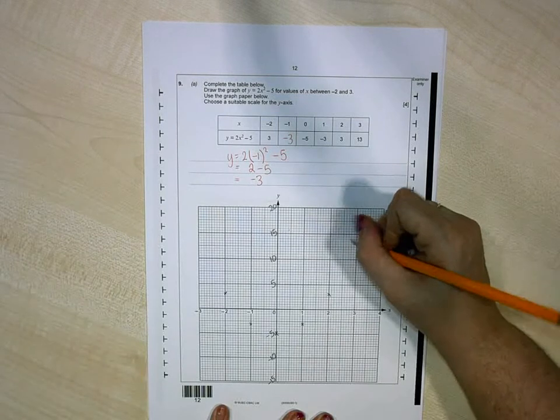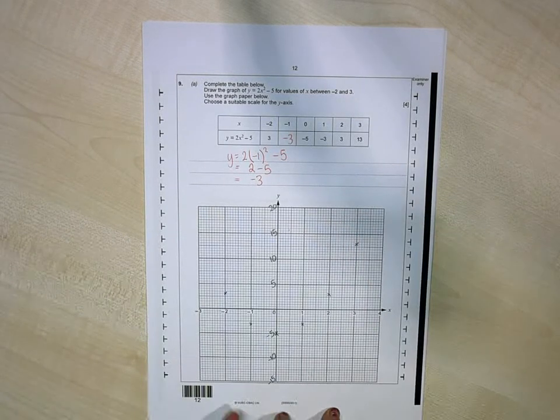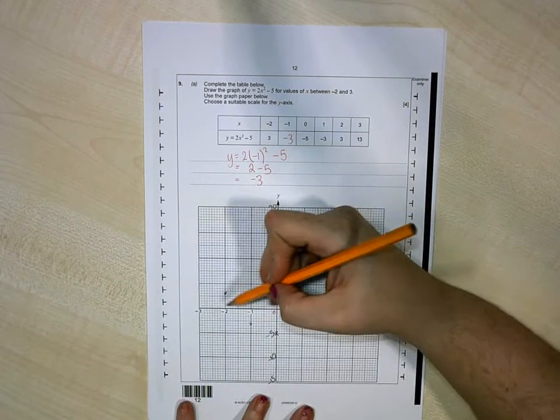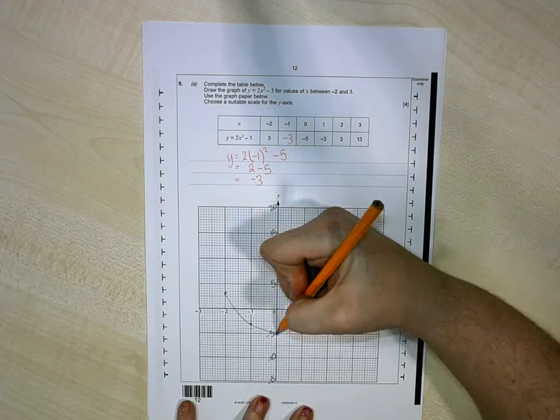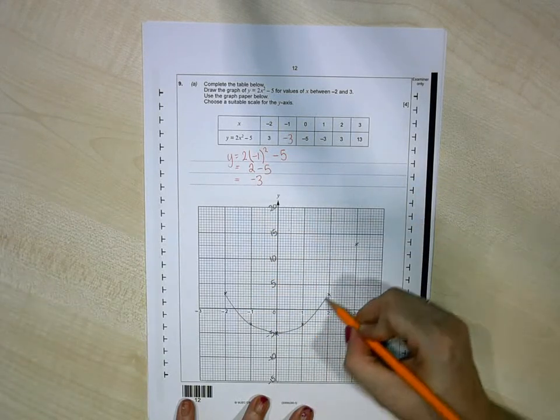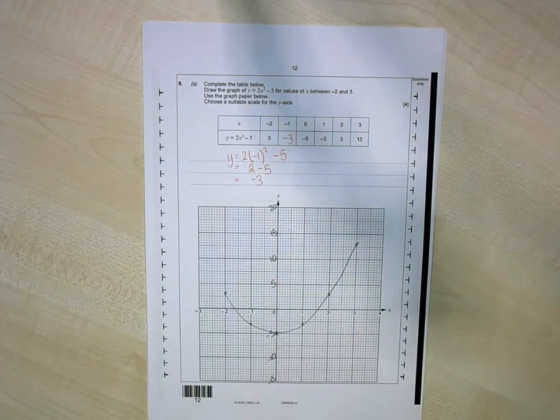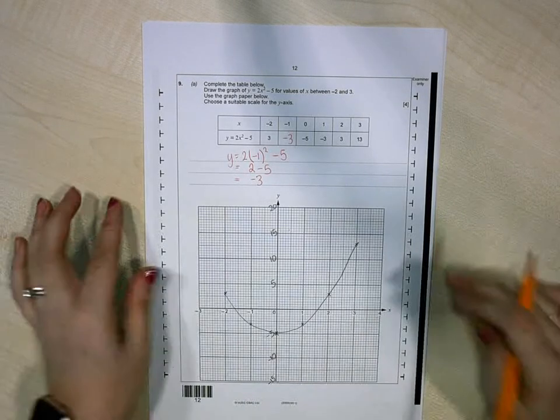And 3 to 13. Okay, so I've got all my crosses there. And now all I need to do is join them up freehand. There we go. And we've got a nice curve there.